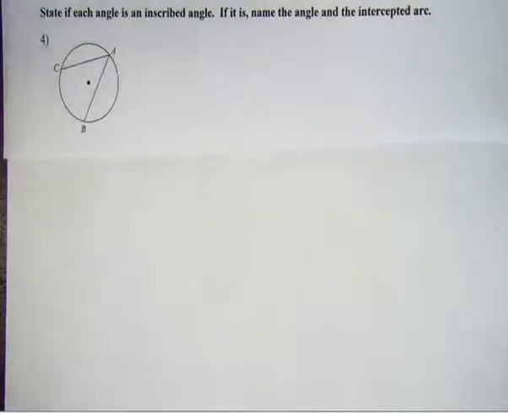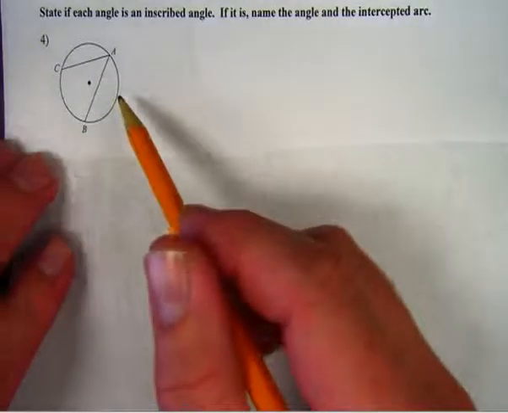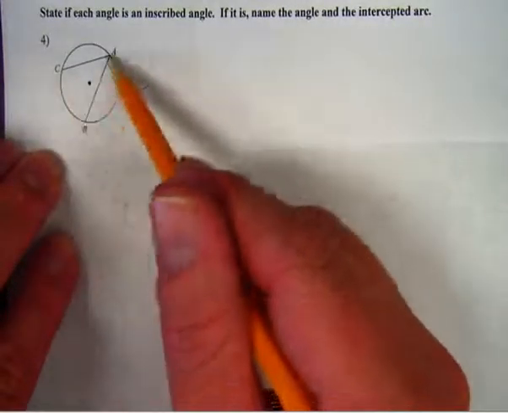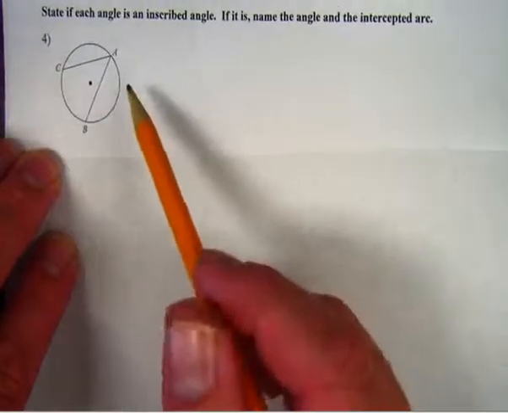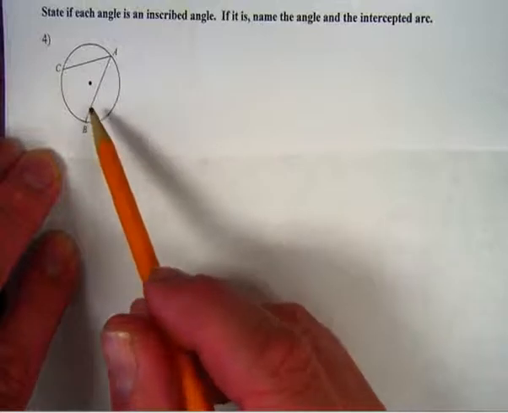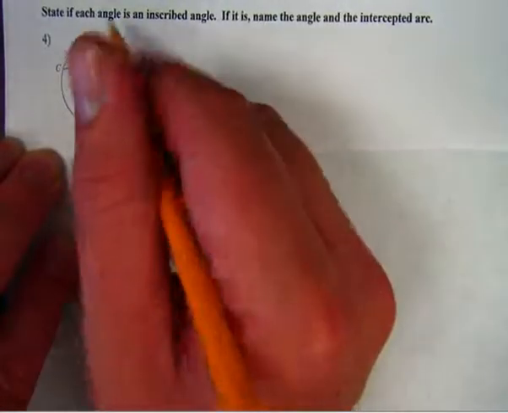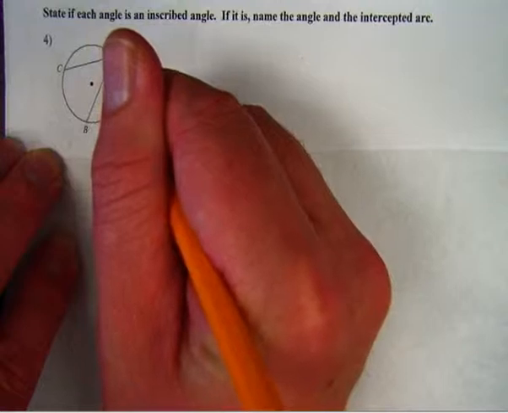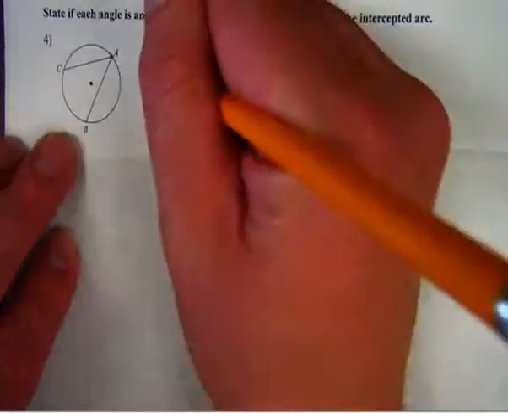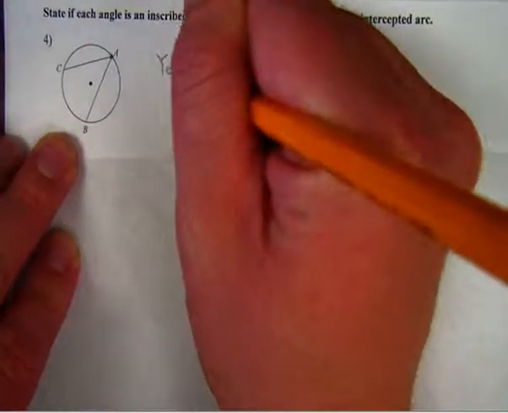And let's look at a few more. For this type of problem, we're asked to determine if the angle in the problem is an inscribed angle, and if so, we need to name the angle and the intercepted arc. So for this one, we're looking at angle CAB, and if it is an inscribed angle, the vertex of the angle will be on the circle. So our vertex is A, that is on the circle, so yes indeed, this is an inscribed angle.